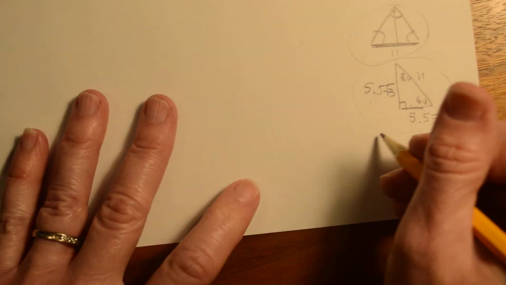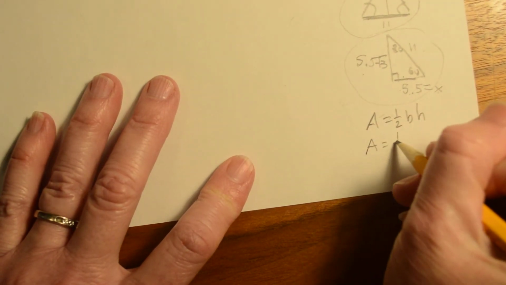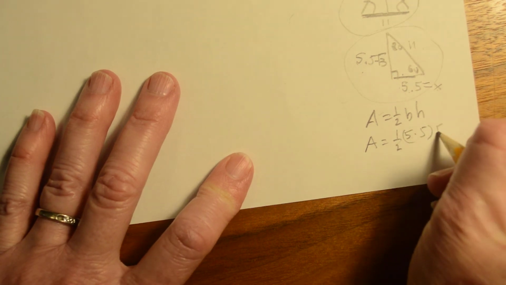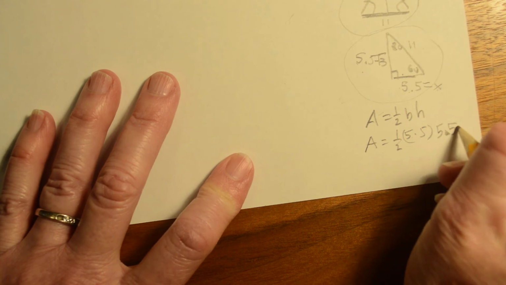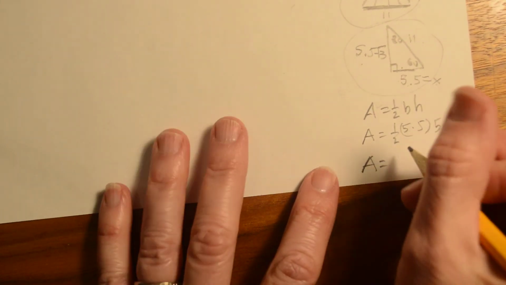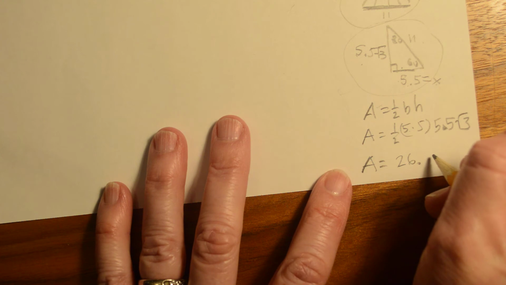So area of a triangle is 1/2 base times height. Area is 1/2, our base is 5.5, and our height is 5.5 root 3. Oops. And we're going to use the calculator to figure that out. So 0.5 times 5.5 times 5.5 times the square root of 3 gives me the area of this is 26.197, but I'm going to go with 26.2.